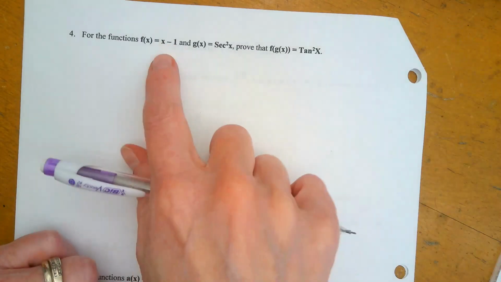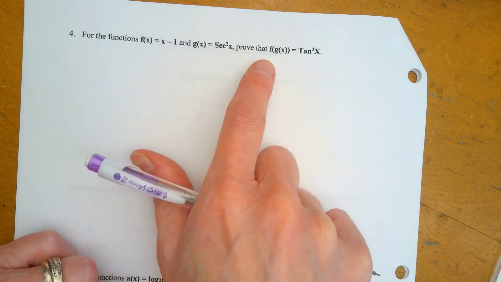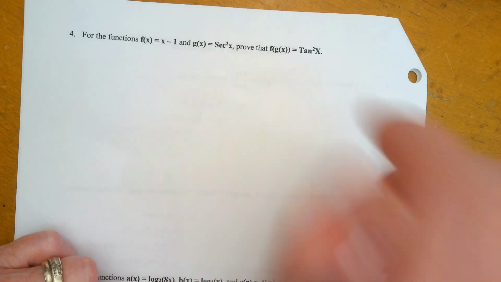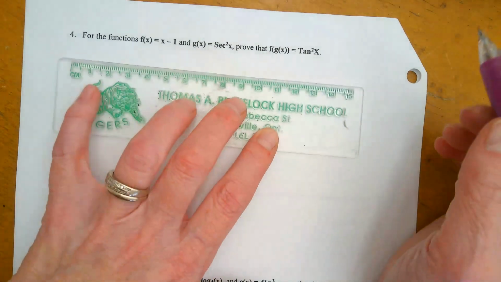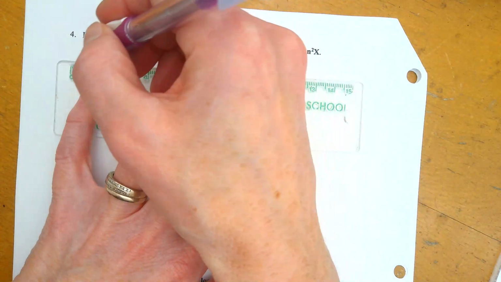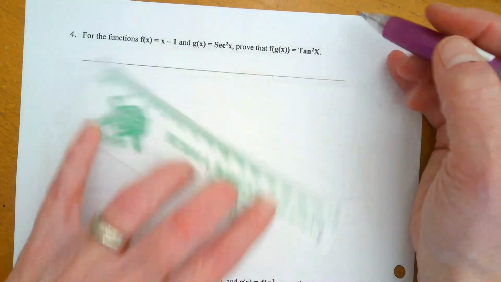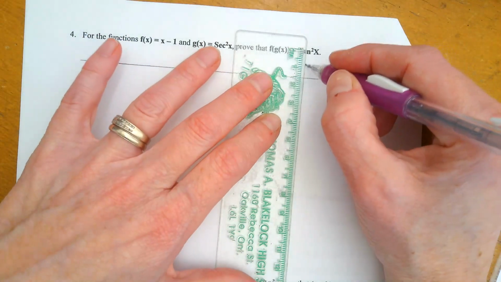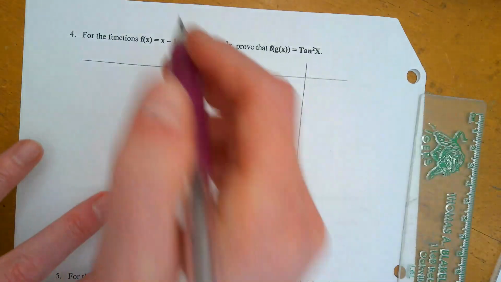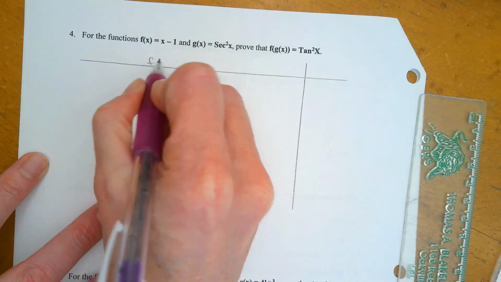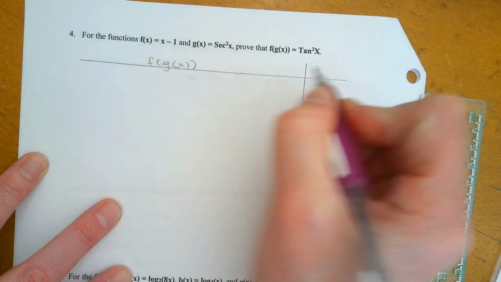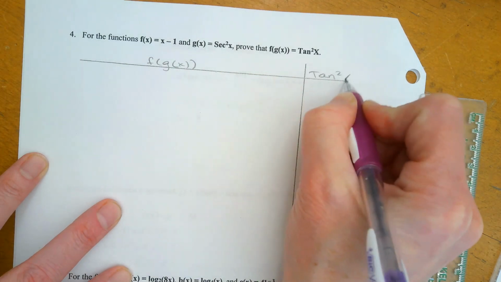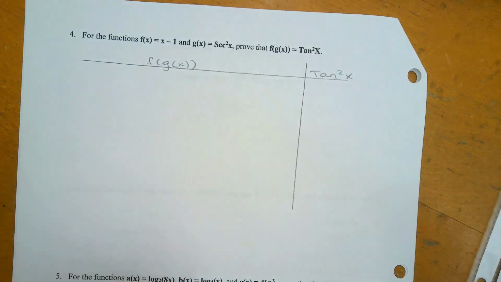okay, so I have my functions f of x and g of x, and I want to prove that f of g of x is equal to tan squared x. So I'm going to draw my t-chart. So on this side, I have f of g of x, and I want to prove that it equals tan squared x.